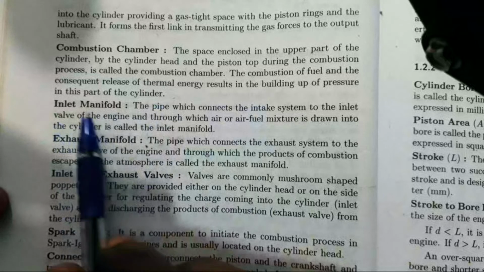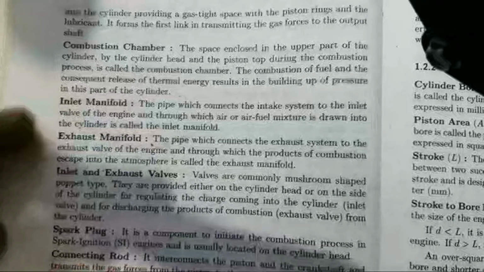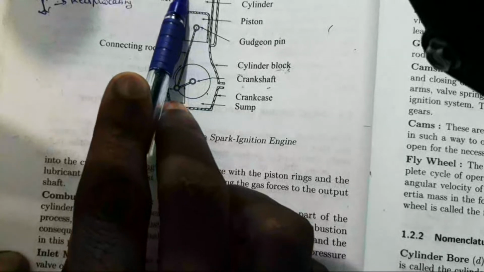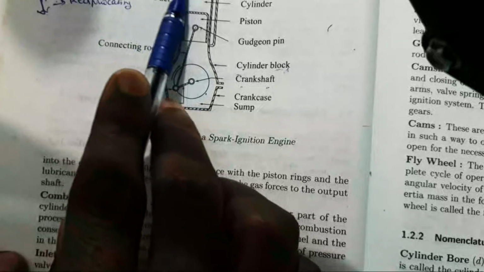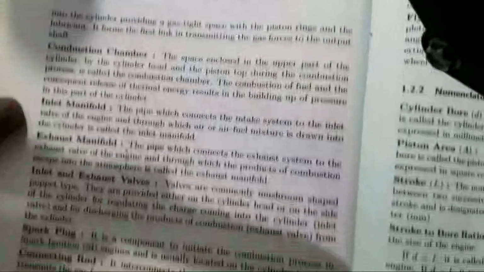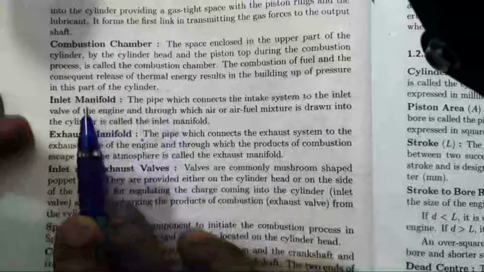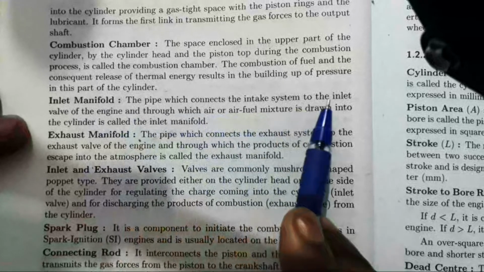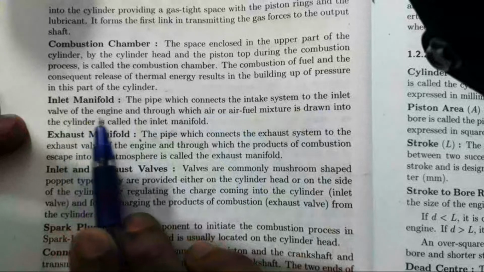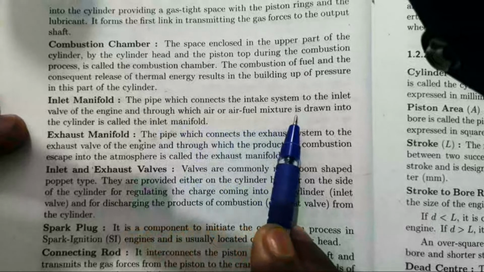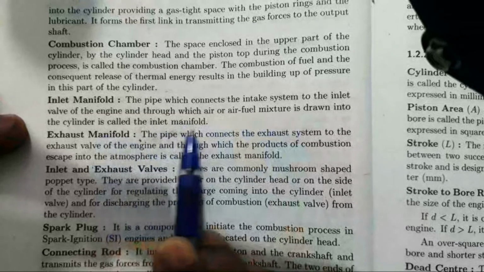Inlet manifold. Inlet manifold is here. This portion is called the inlet manifold. The inlet manifold is the pipe which connects the intake system to the inlet valve of the engine, through which air or air-fuel mixture is drawn into the cylinder.